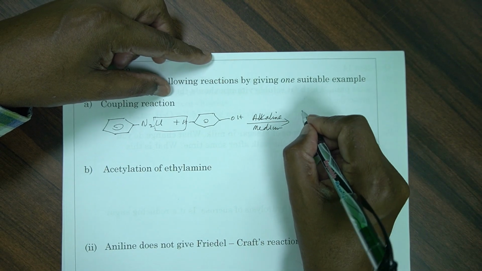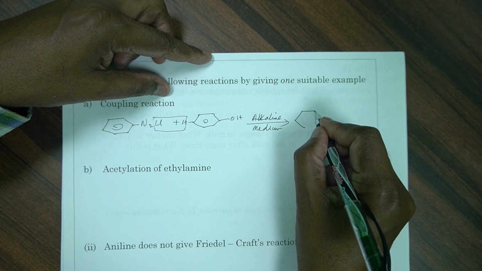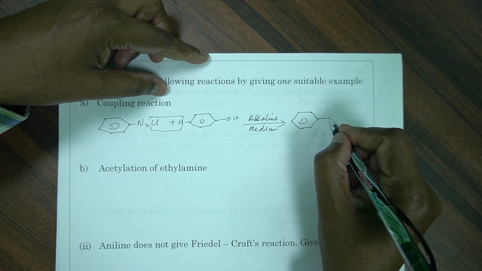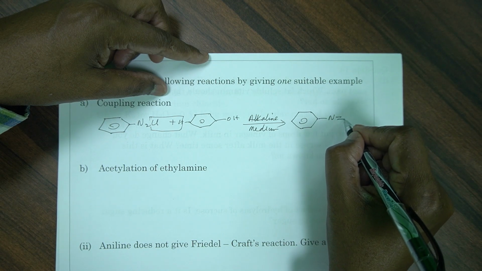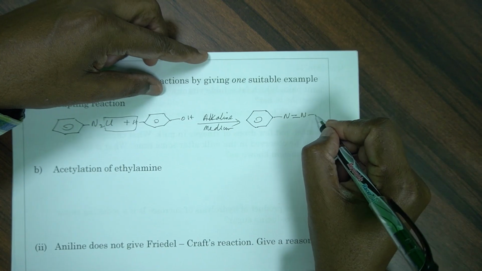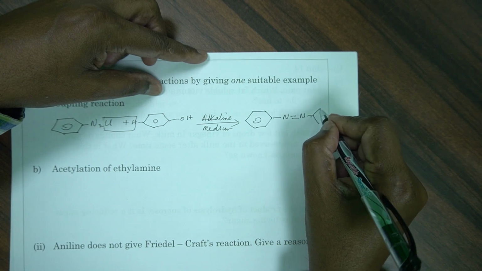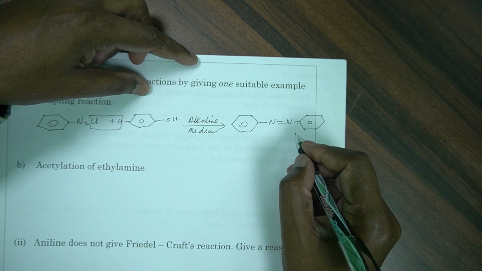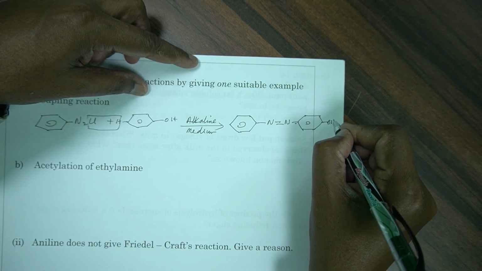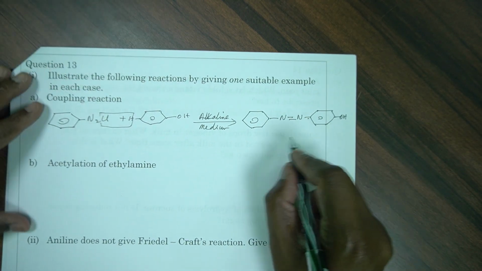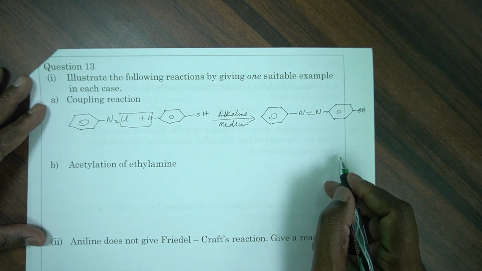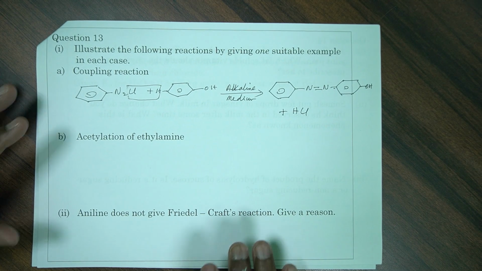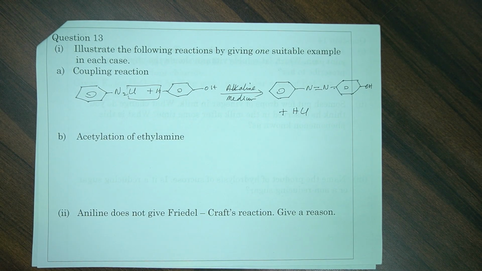what do you have? The product will be N double bond N, and so this side will be OH. So P hydroxyazobenzene, so this will be a coupling reaction, plus HCl, the HCl is eliminated. So this is an example for coupling reaction.